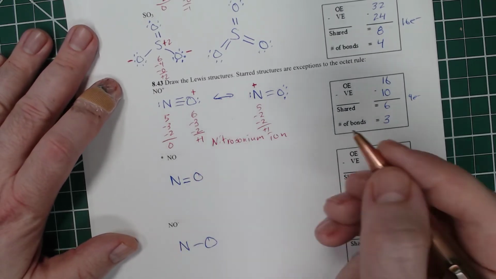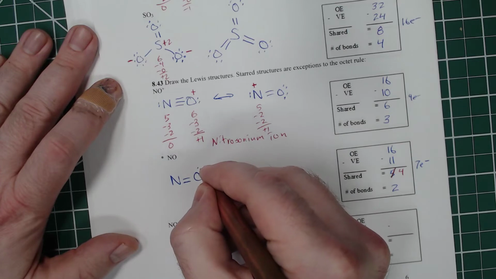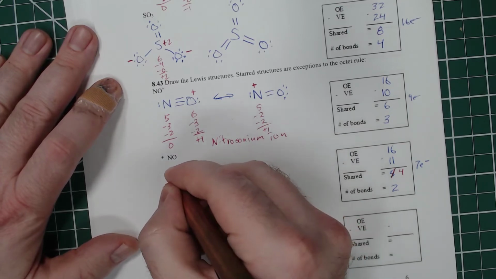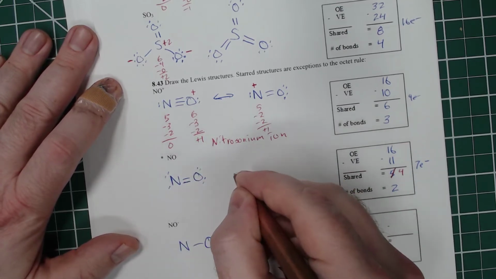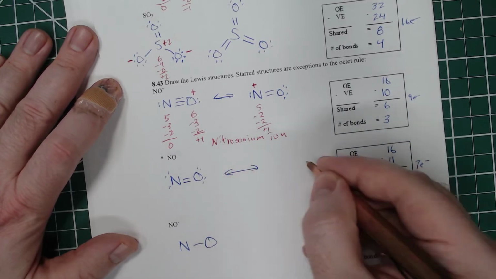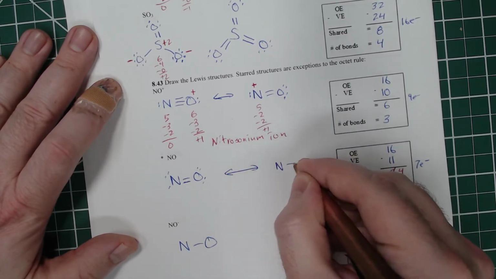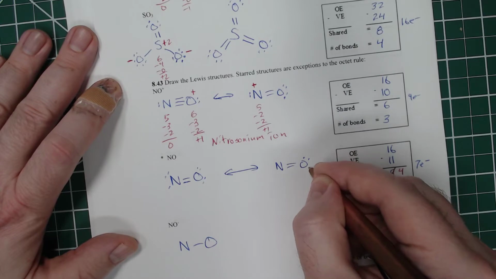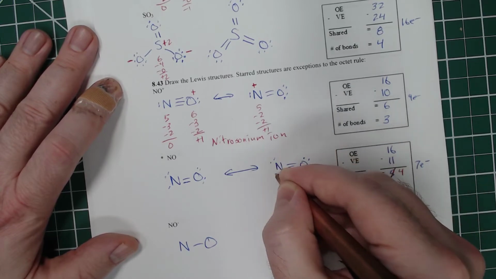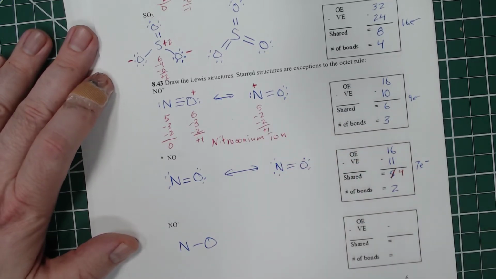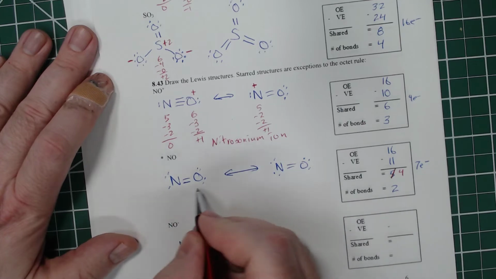And so there's 2 ways to do this. We can do 1, 2, 3, 4, 5, 6, 7, or 1, 2, 3, 4, 5, 6, 7. Now, if you go through and do the formal charge, you'll see that on one of these both are 0.